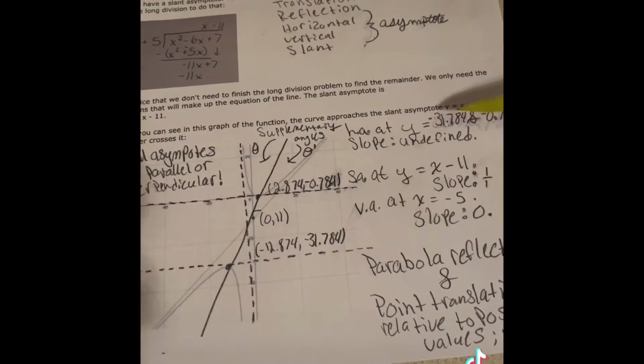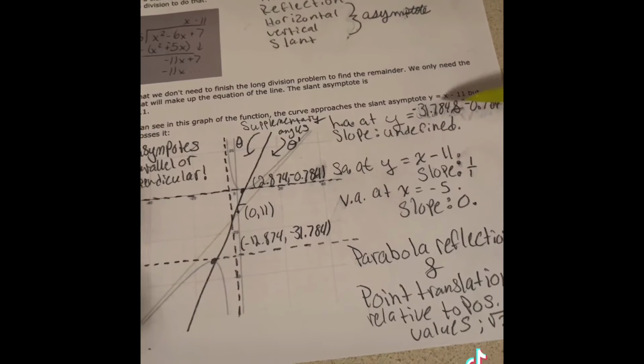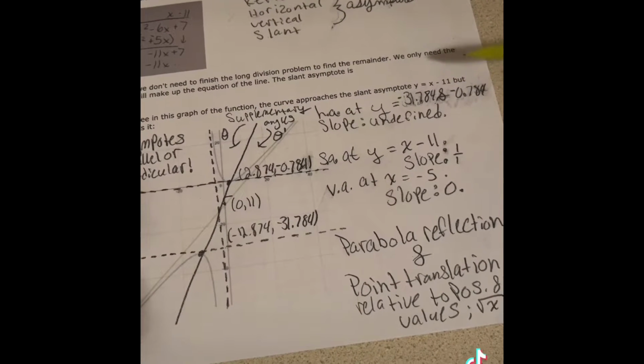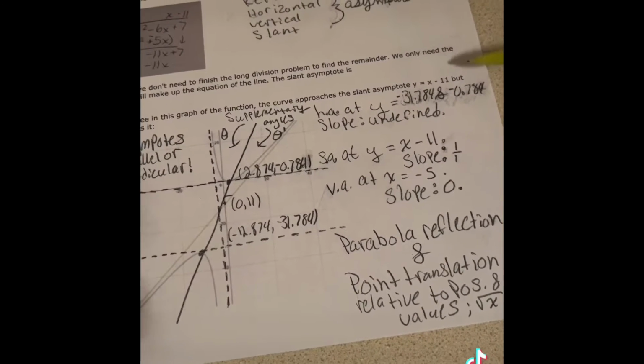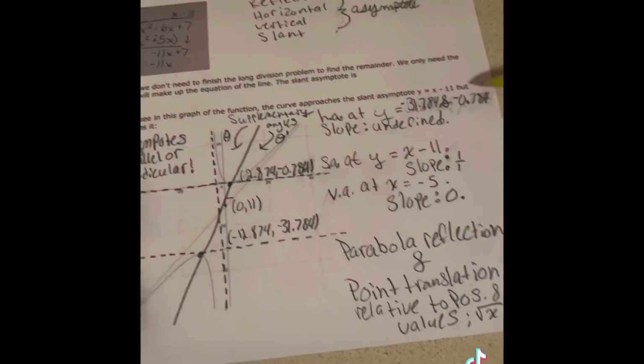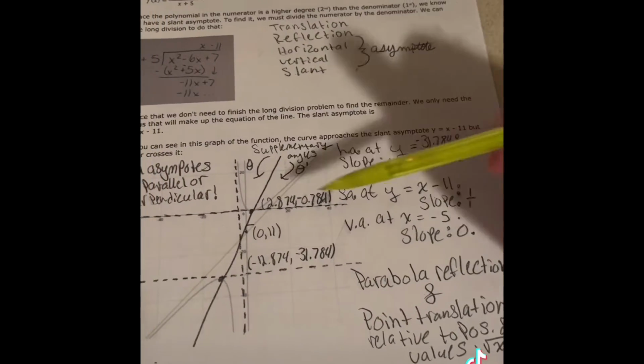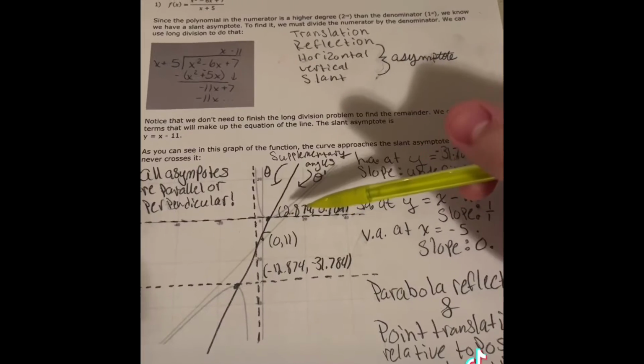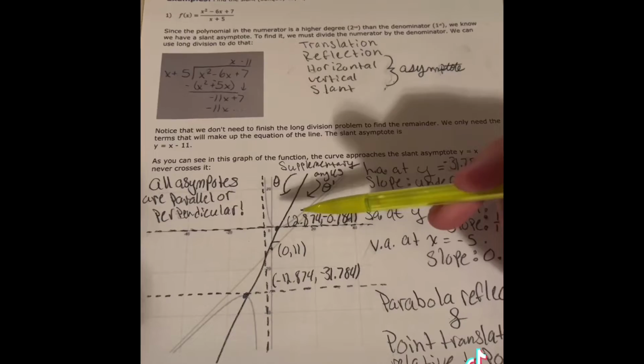So we have our horizontal asymptote at y equals negative 31.784 and negative 0.784. So we can already see sort of a slim connection between these two points. I've elucidated them on the graph here. They're the lines that run side to side where our graph can never touch or cross over.